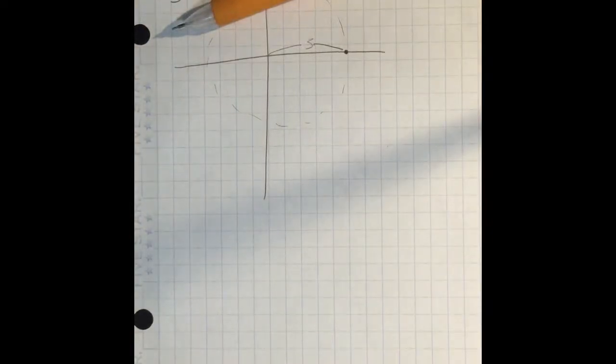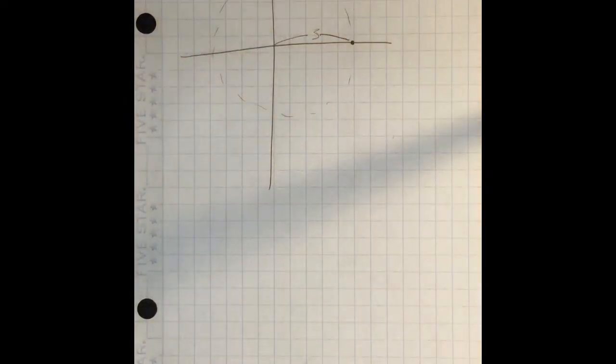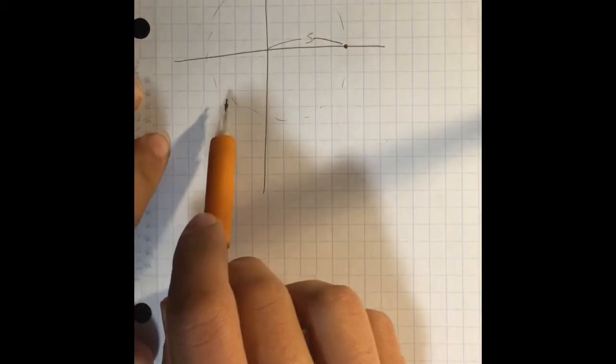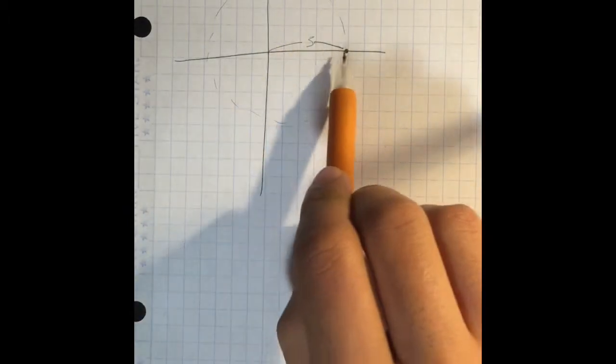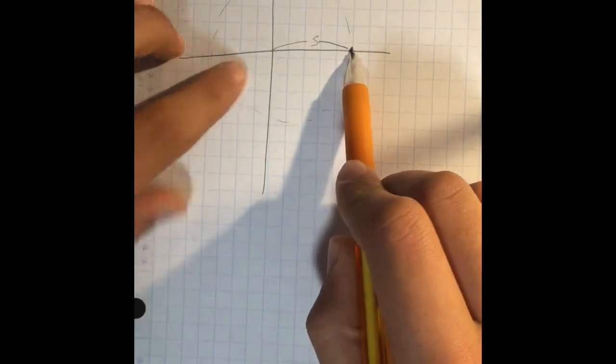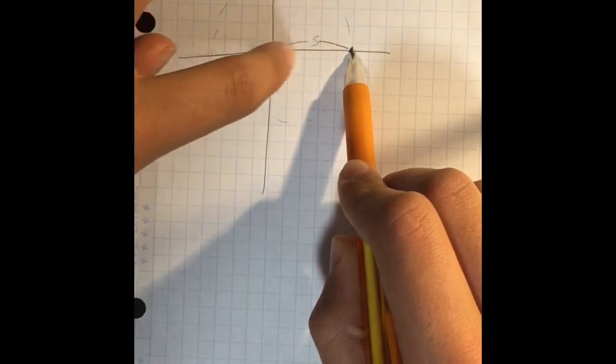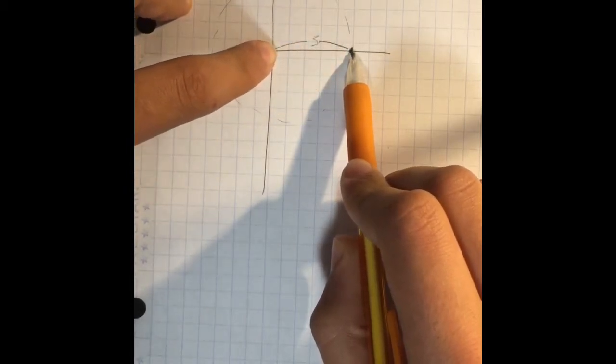Hello, I'm doing problem number 15 from the physics book. So let's first start out by sketching out the circular motion of this object. It's starting out right here, and I'm saying that the radius of this imaginary circle is 3.